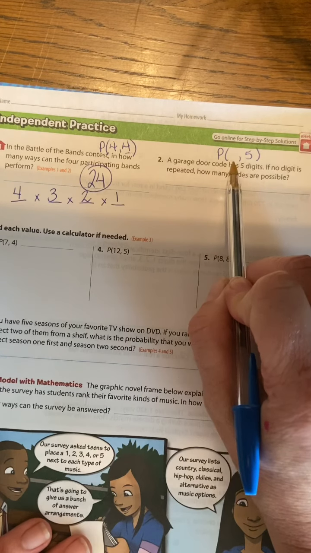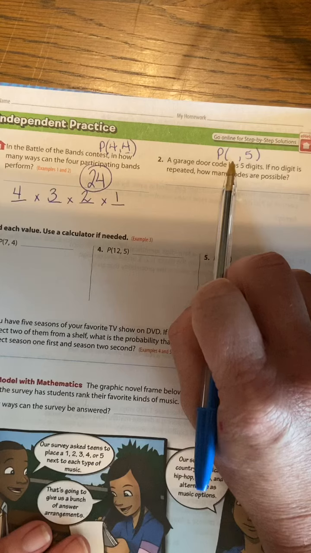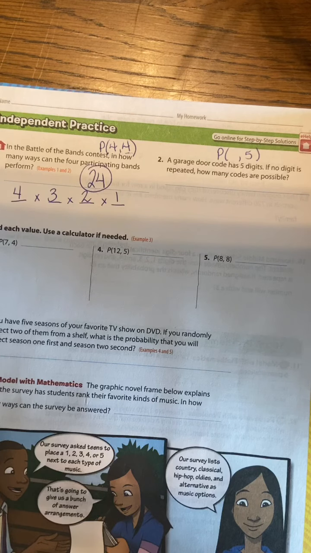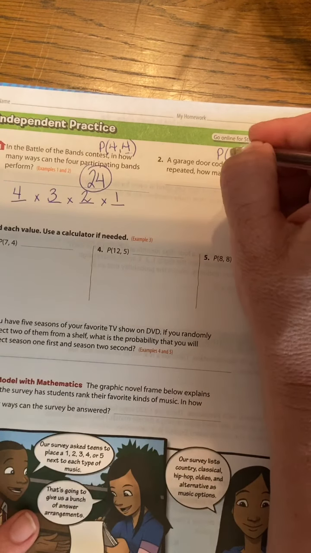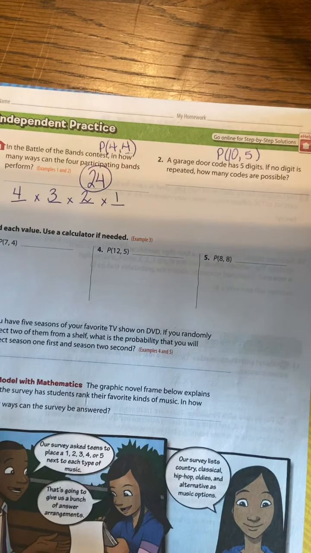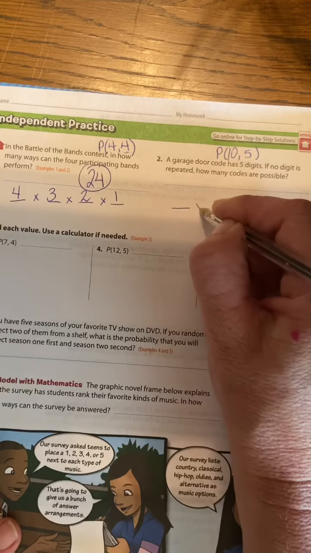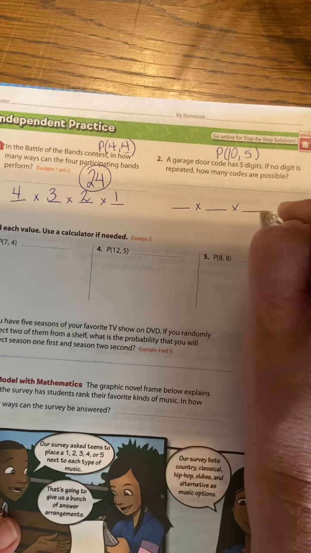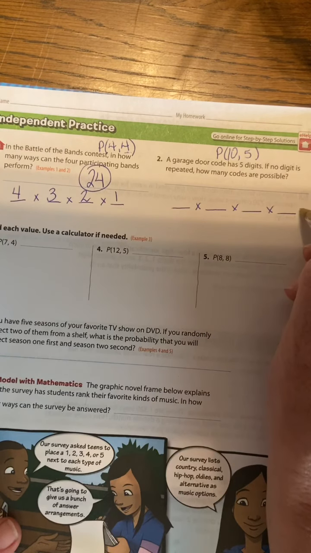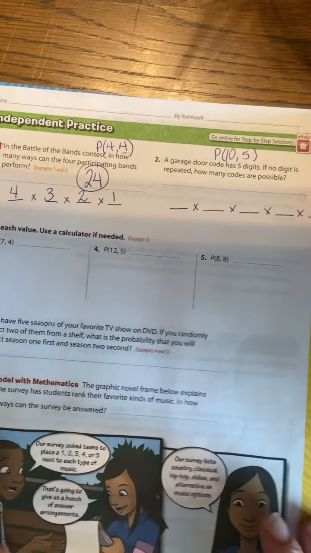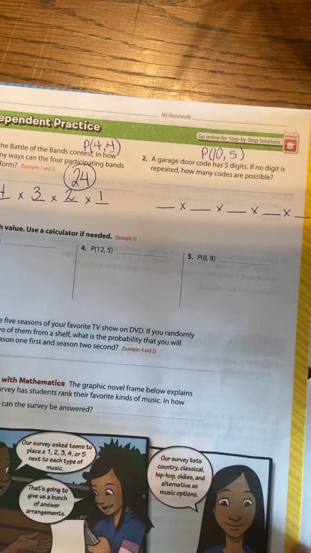But the number of possible outcomes, if you think about it, there's 0, 1, 2, 3, 4, 5, 6, 7, 8, and 9. So that actually makes 10 different numbers that could be chosen each of those 5 times because we have to include 0. So 5 different numbers, and it says they cannot be repeated. That's the kicker here. They can't be repeated.